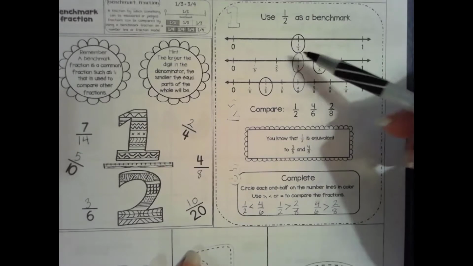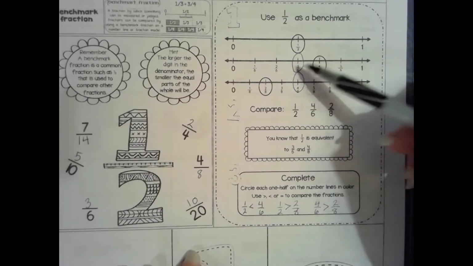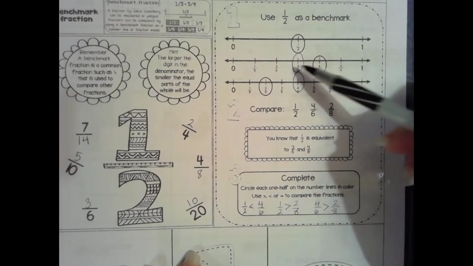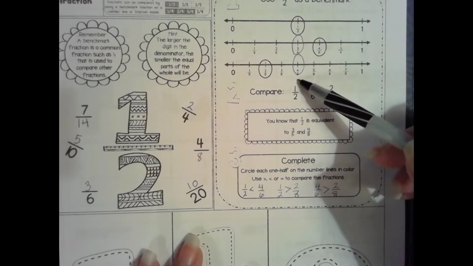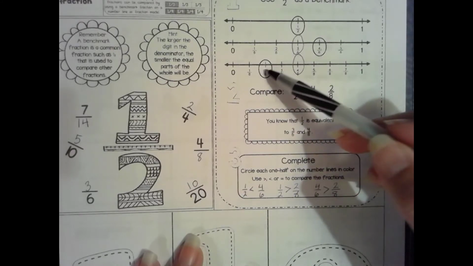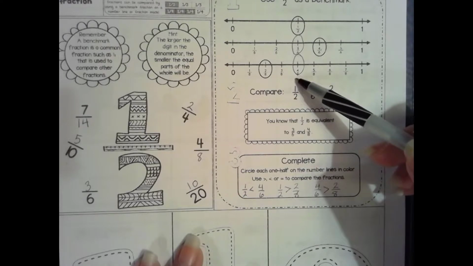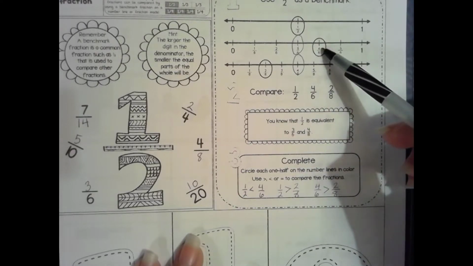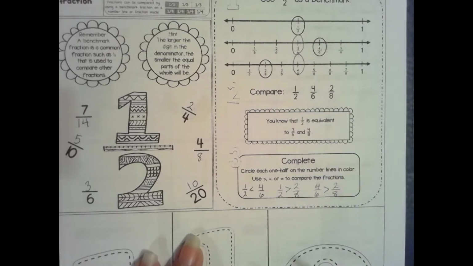If we know what a half is, half of 6 is 3. Well, 4 is greater than 3, so 4/6 is greater than a half. 4 is half of 8. Well, 2 is less than 4, so 2/8 is less than half. And if this is greater than a half and this is less than a half, then this has to be greater than this one.